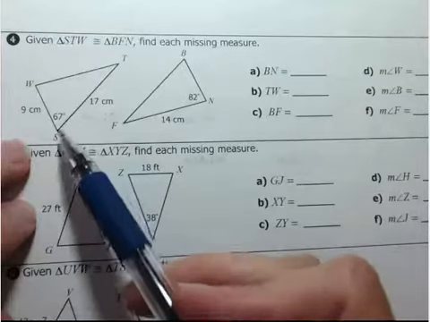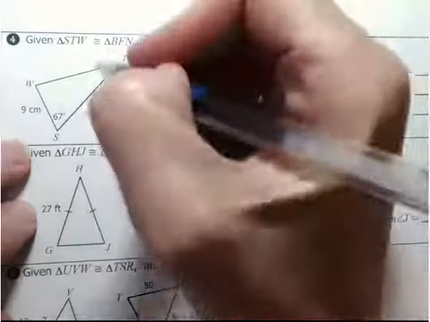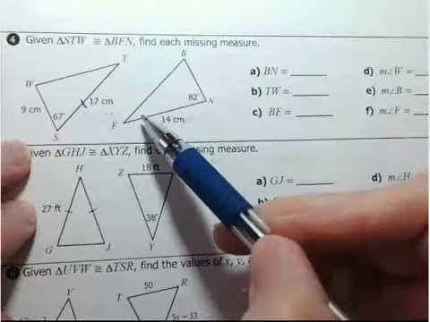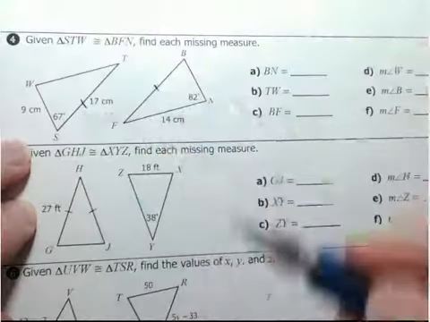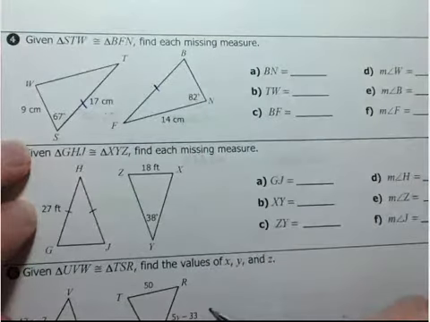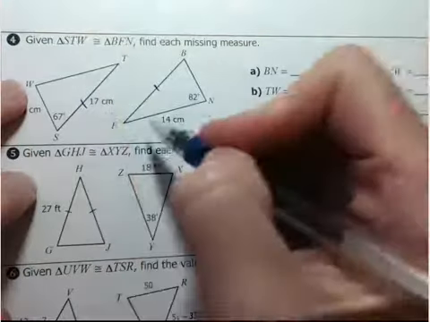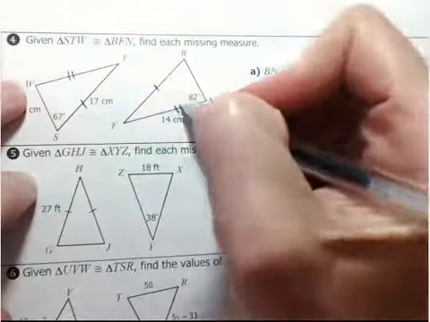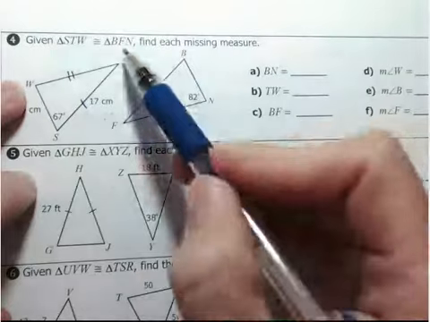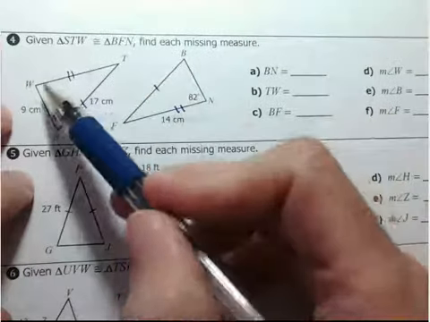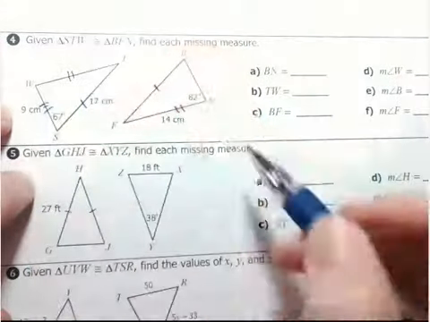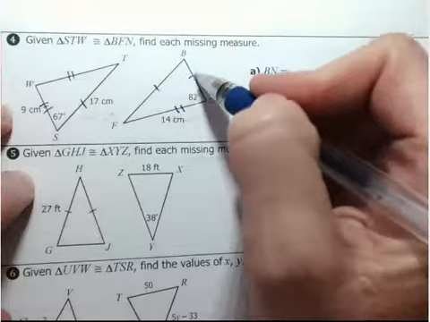So here I have STW. So ST, I'm going to mark, is going to be congruent to BF. So I mark that. And then I see that TW, which is right here, is congruent to FN. So I'm going to put 2 markings on that. And then my last one are going to be my ends. So I've got SW is 3 and BN is 3.